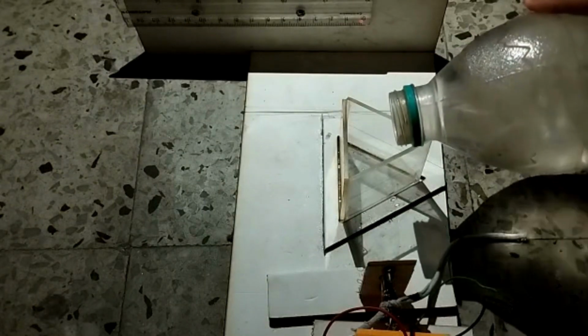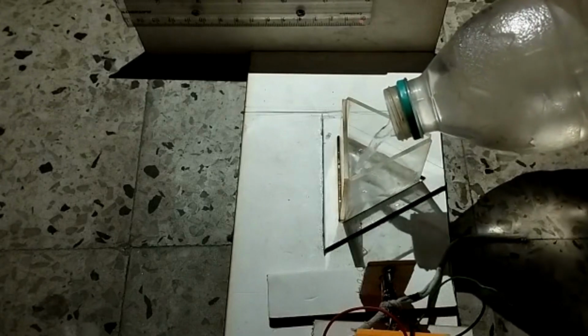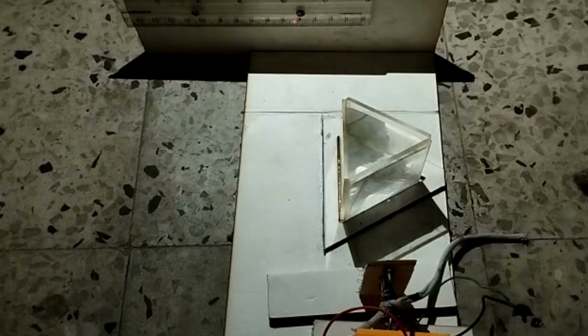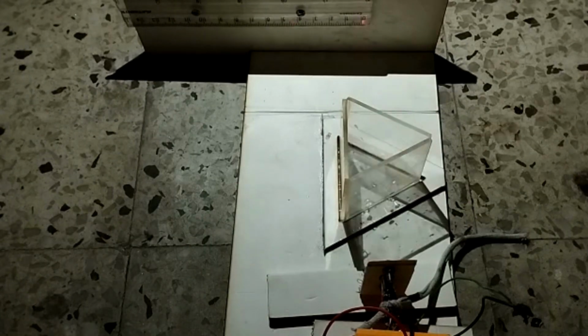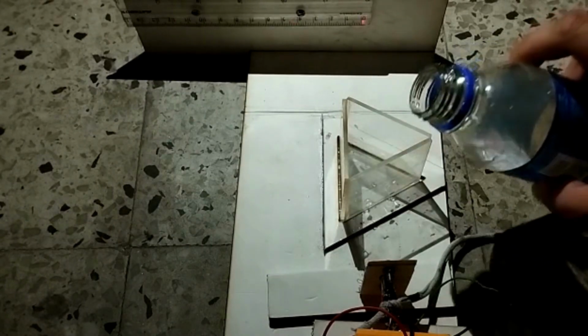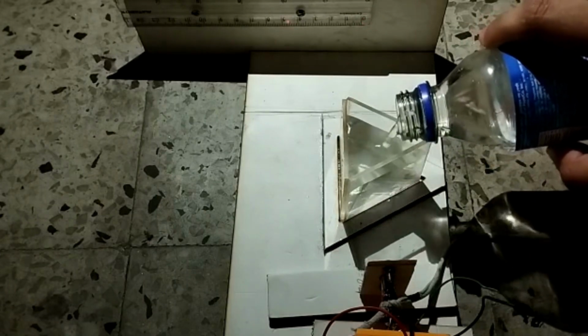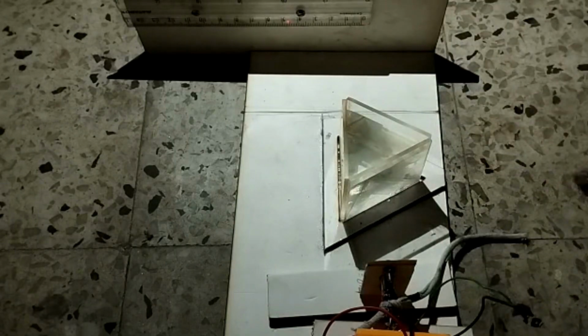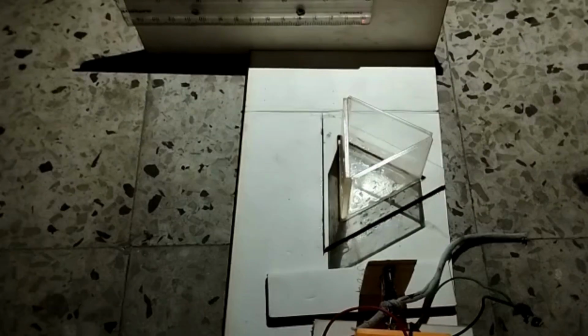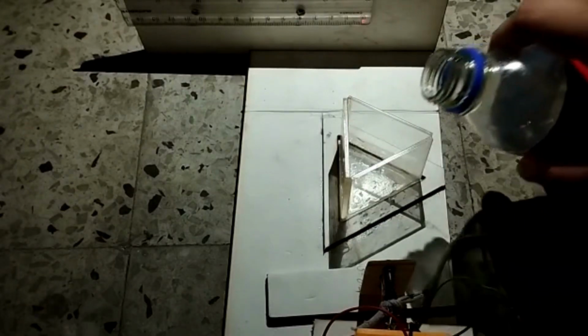Here is a demonstration of our project. You can see that when the prism is empty, the laser is pointing at the 0 position. Now I am filling the prism with water and the light starts to bend and is now pointing at approximately the 4.2 cm position. Again, if we fill this prism with sugar solution, the light bends more and points approximately at the 4.7 cm position, as sugar solution is denser than water. If we increase the concentration, then the light will bend more.